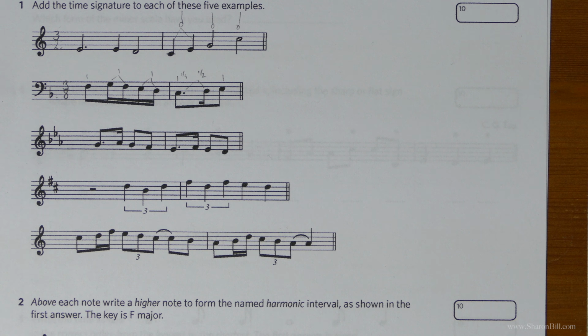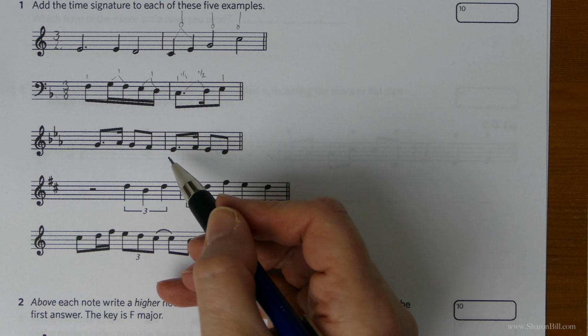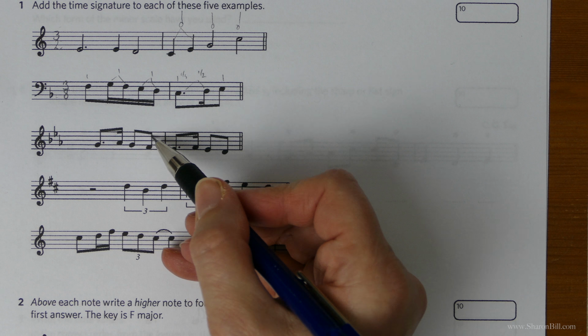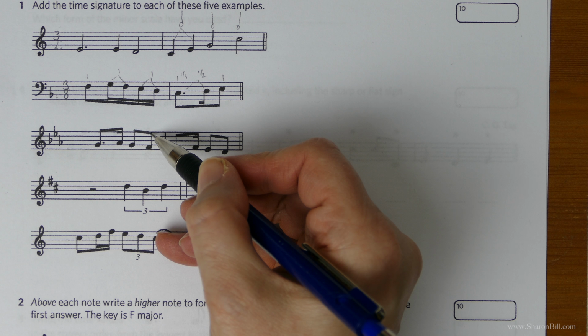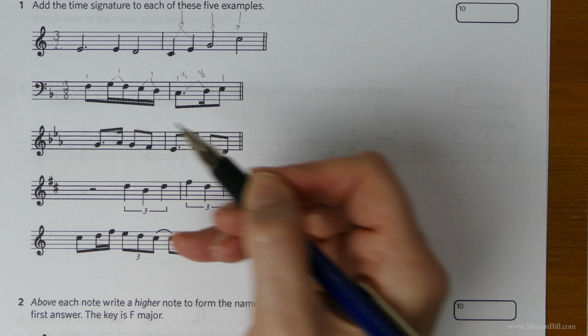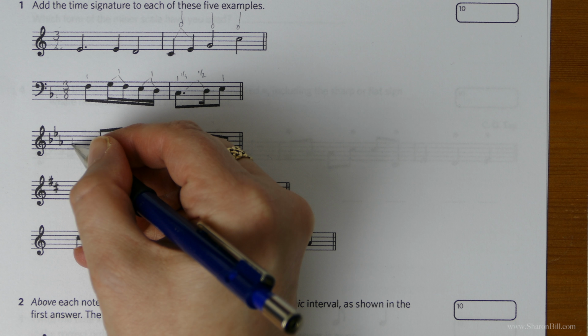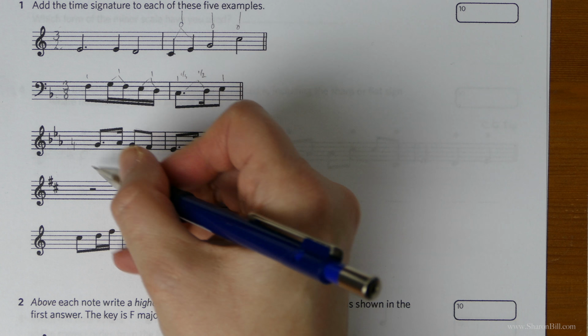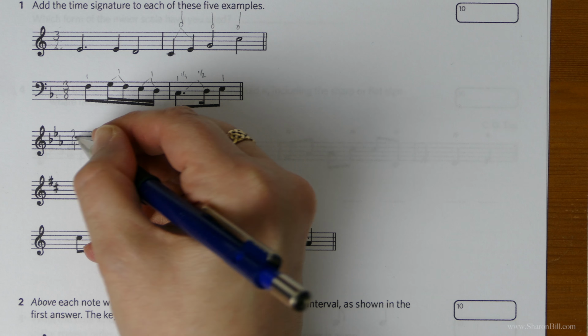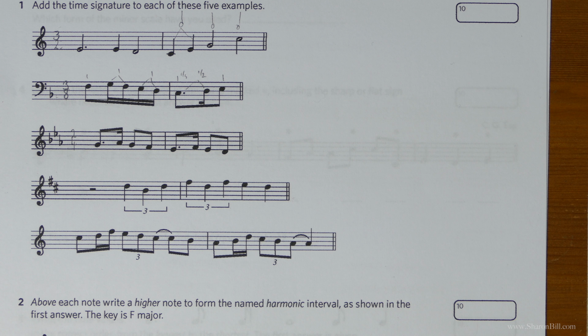This next one now, we can see straight away that we've got 2 crotchet beats. There's 1 crotchet beat or quarter note, there's another quarter note, and so we'll have to be counting in crotchet beats because you wouldn't really have 4/8. It's not necessary. 2/4 will do the job for us.